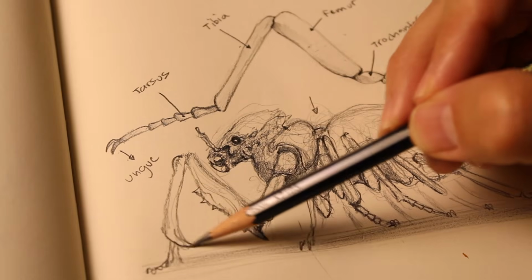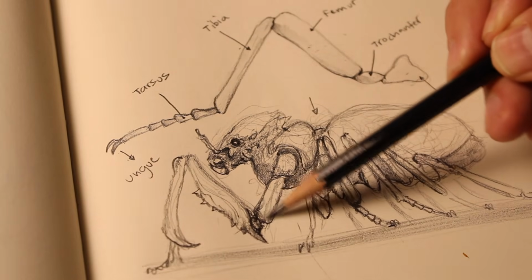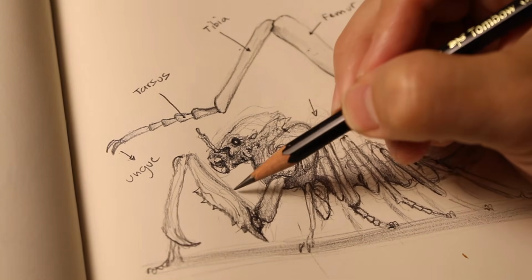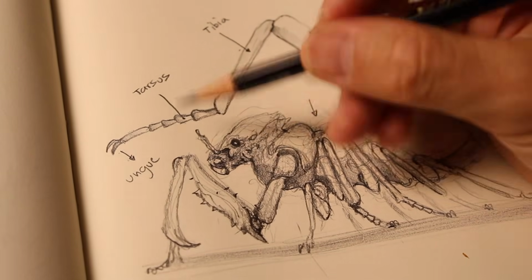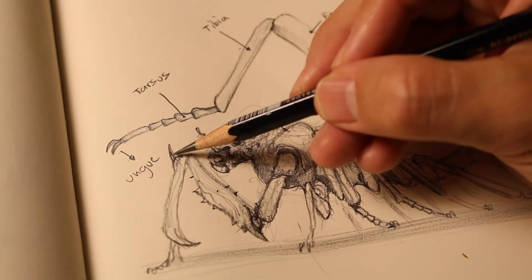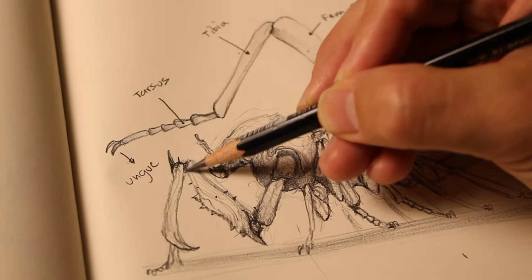But notice how I'm just inventing these hook shapes as I'm going. That's cool. Let's just keep doing that. I'll put in some values over here. You can put in some really neat looking spikes. Maybe there's a really cool spike coming off of the top. And then you've got your tibia. Put a little separation there.